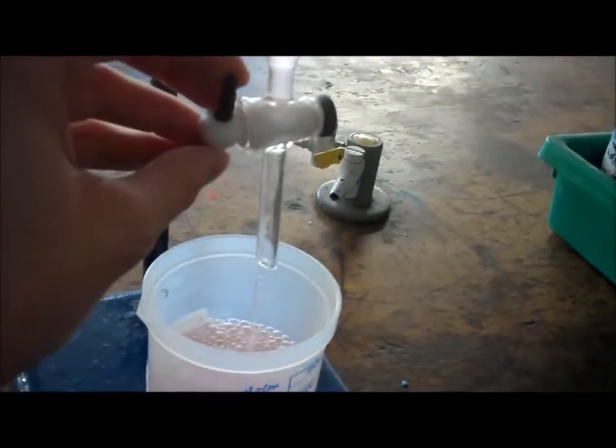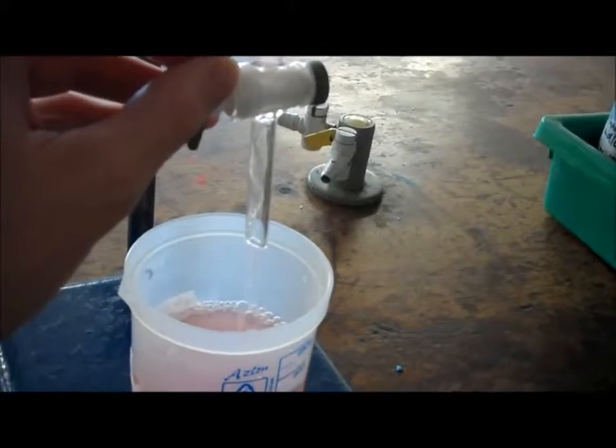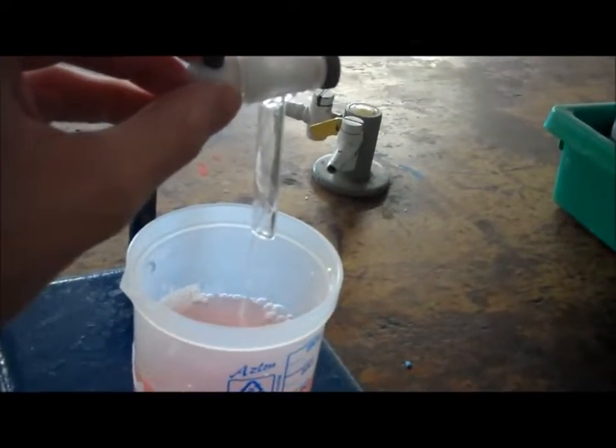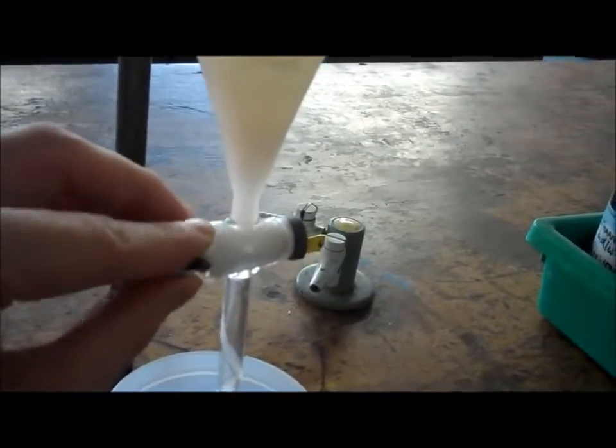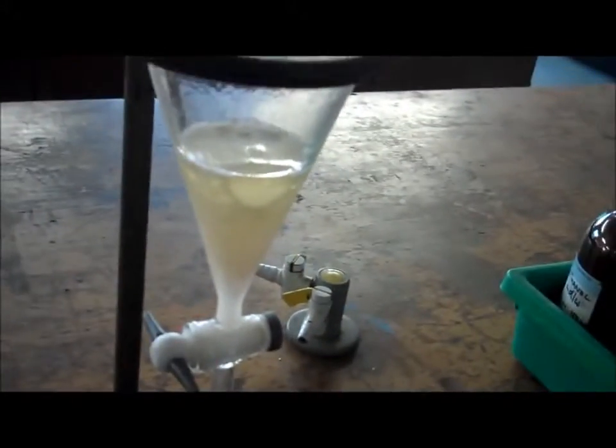When it gets near to the bottom, you can slow it down to make sure you completely separate your two layers. And there we go. We have one layer here and one layer left in the separating funnel.